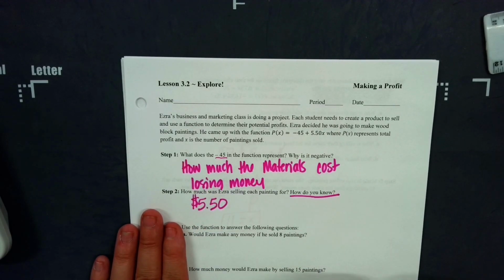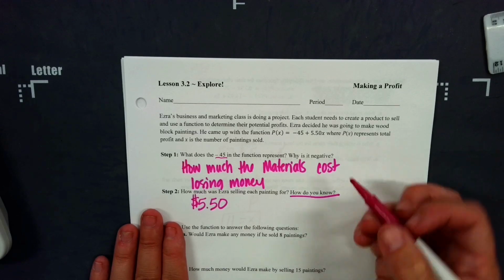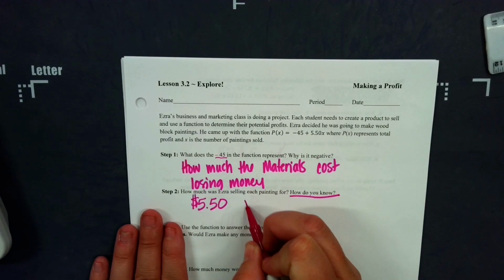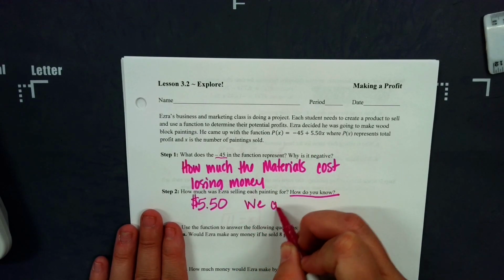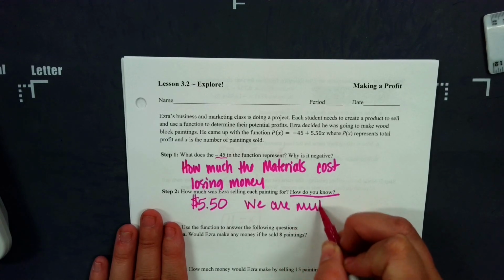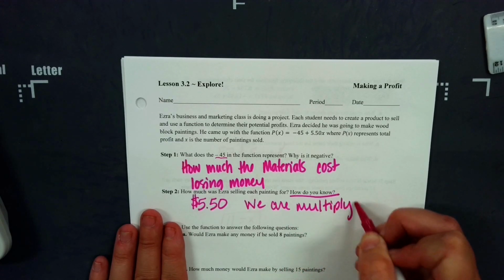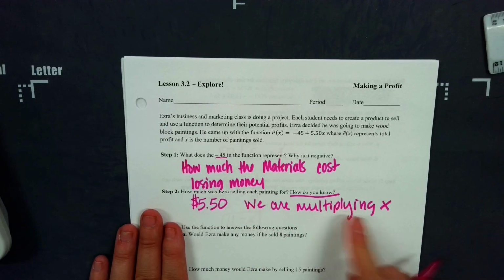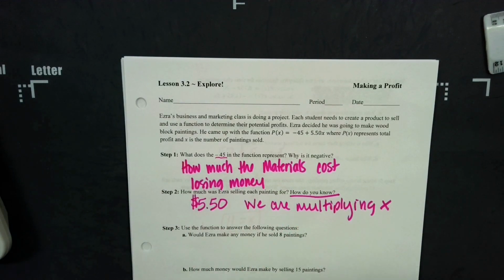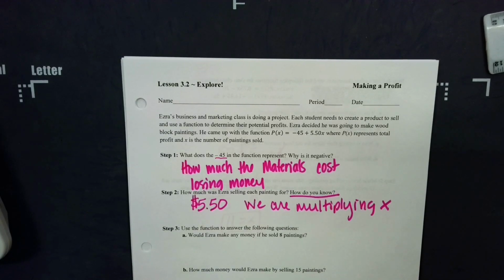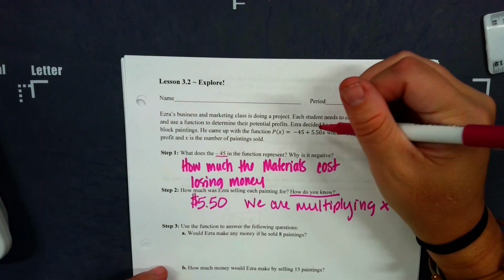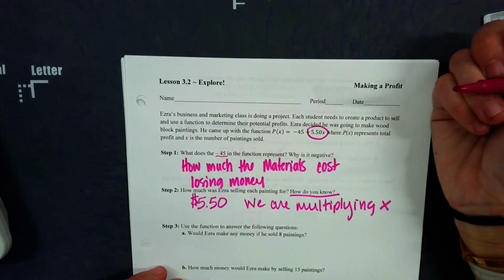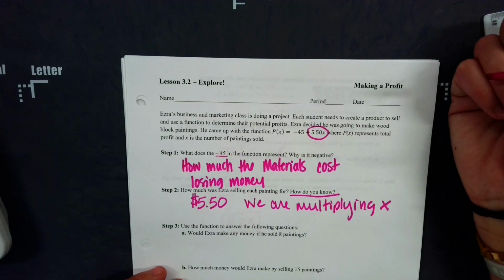And where did I get that? So we're multiplying it by X, and X represents the number he sells. So that would make sense that $5.50 is how much he's charging.